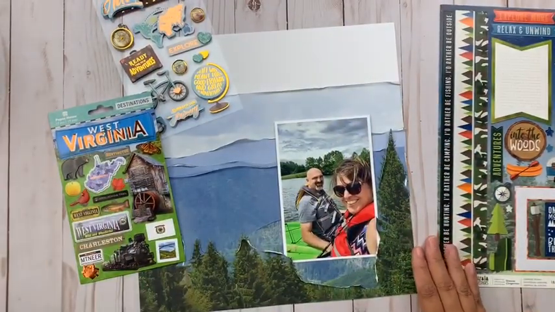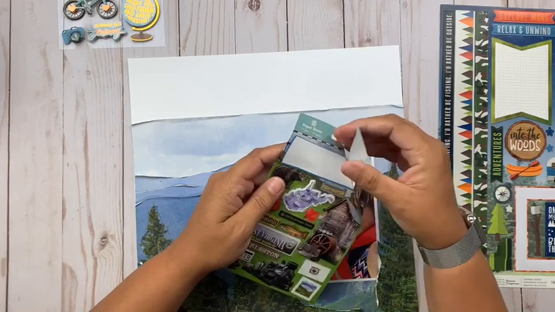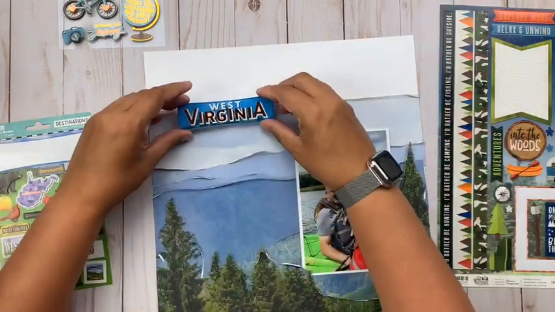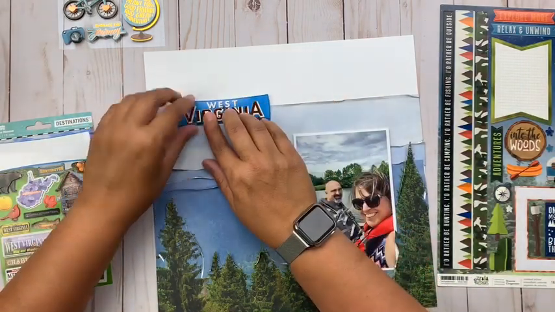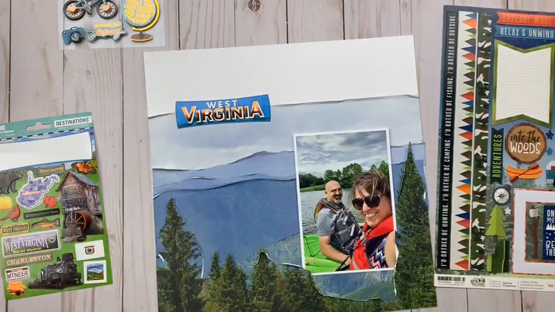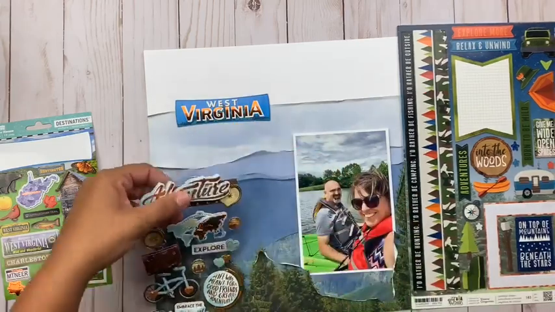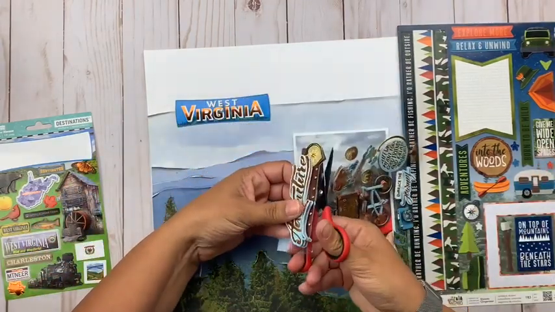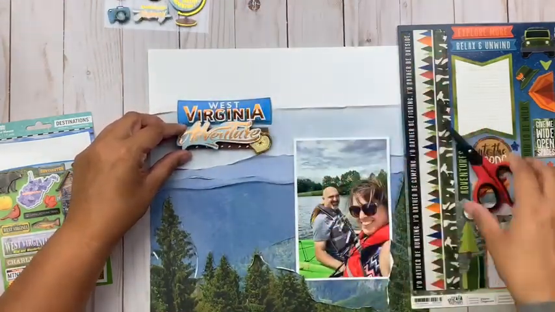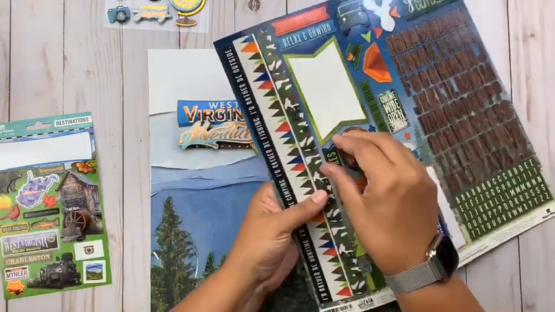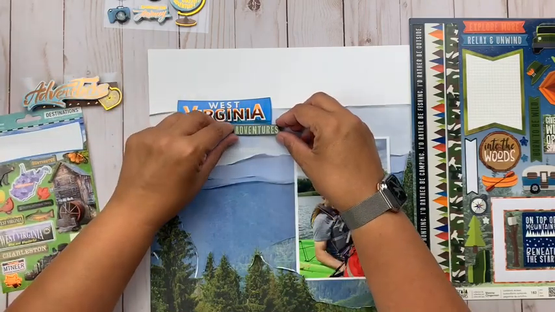So definitely a difference. Now I know for sure I want to use West Virginia on there because that's where we were. And I love that I can just go straight to this package and know, oh, I've got West Virginia stickers. Perfect. Okay. Now I want to use West Virginia, and I want to say adventure. So I'm not sure if I want to use this, and I'm going to go ahead and cut this one out, or if that will be too overwhelming. Or if I want to go with this, just this simple little one. Yep, I like that one. Definitely like that one better.